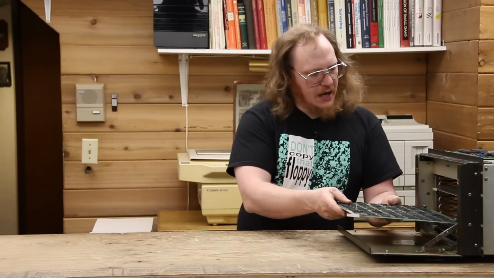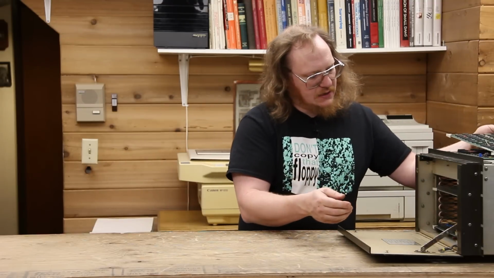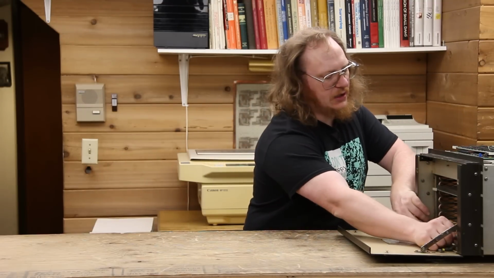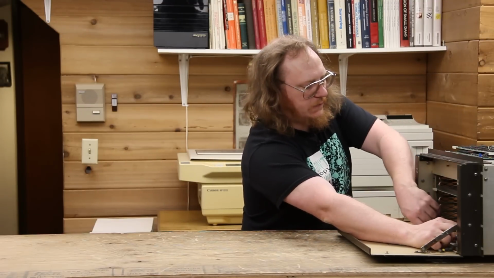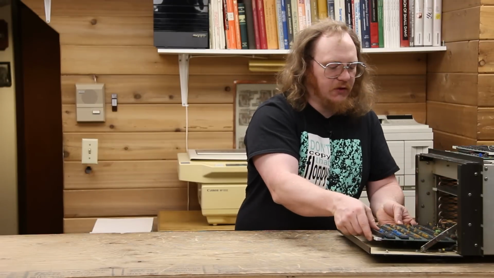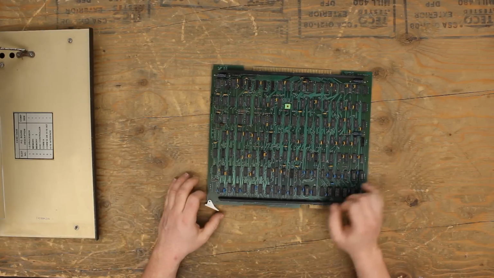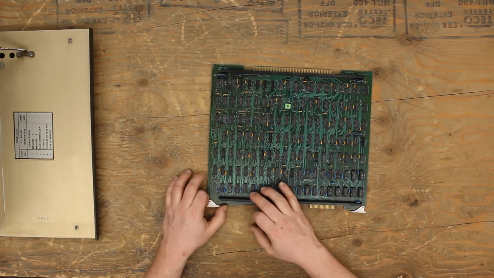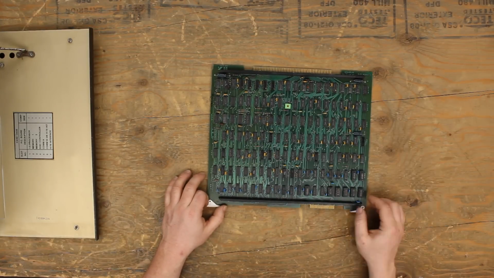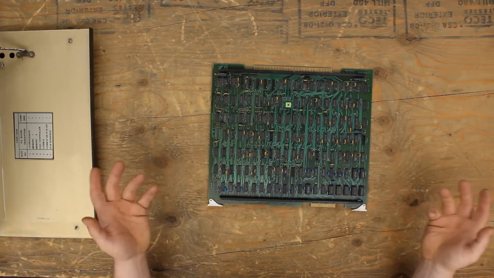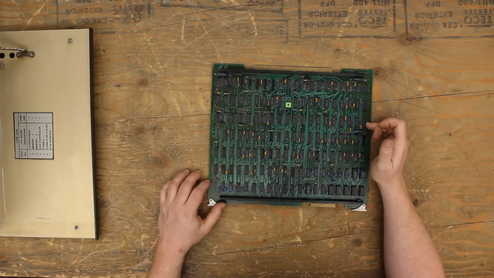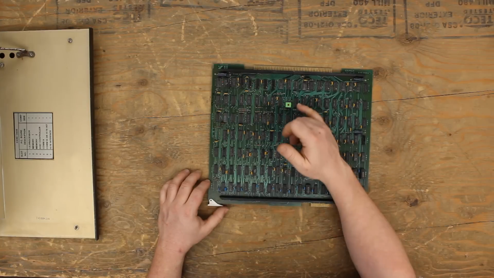And other than that, this is kind of an empty case. There's only one board that's left in here, and that is the 4-phase 470 interface board. This thing right here. Little bit of Intersil logic, and again, it's all 74 logic. This stuff here is all dated 1984, 1983.